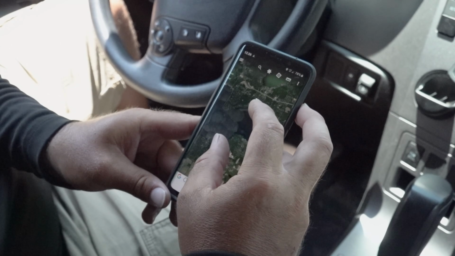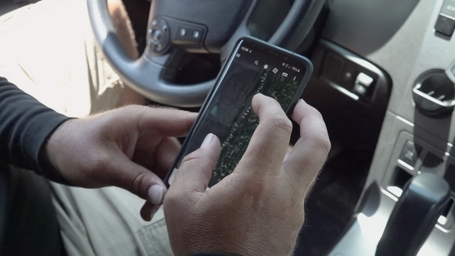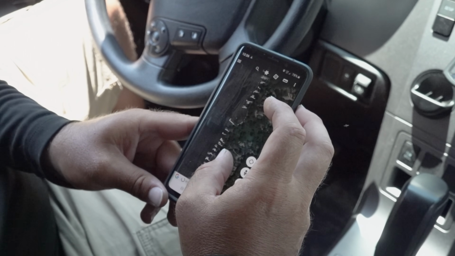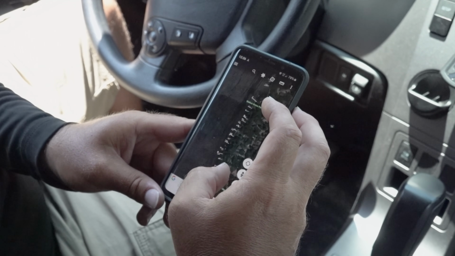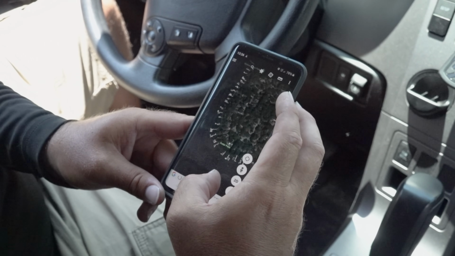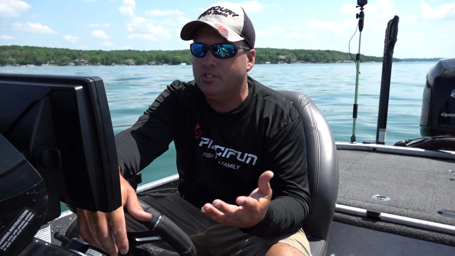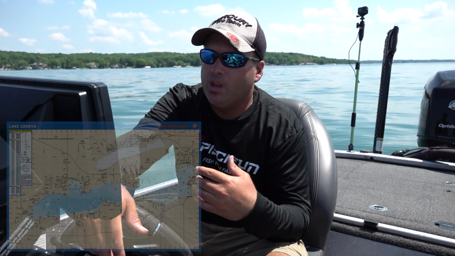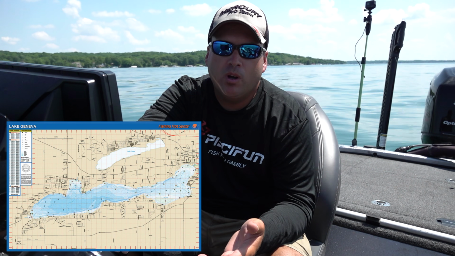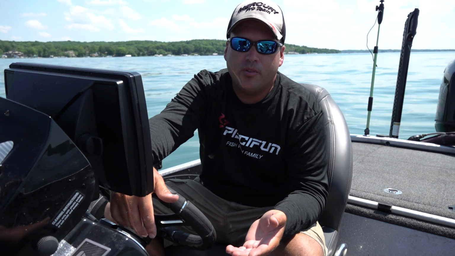Basically what I like to start with is just gathering as much information as I possibly can. I use Google Earth a lot. I look at that for not so much depth contours, obviously, but looking at shoreline structure, what points and stuff like that, bays, coves, spawning flats, just stuff like that might give me an idea where to start. I do look at a lot of paper maps as well. There's a lot of resources out there that way.